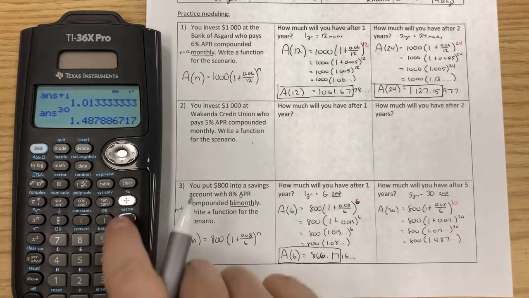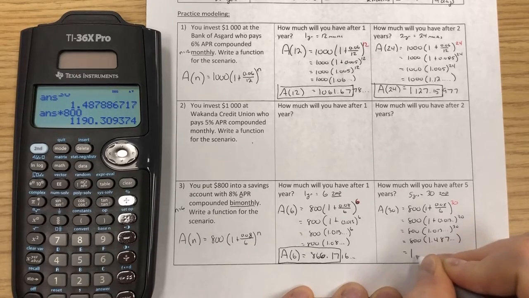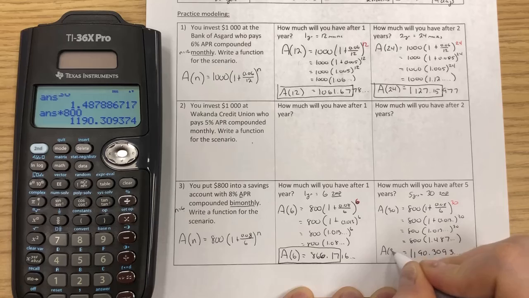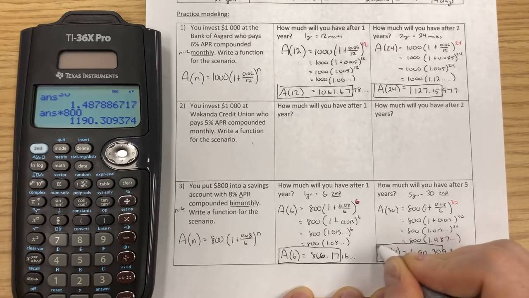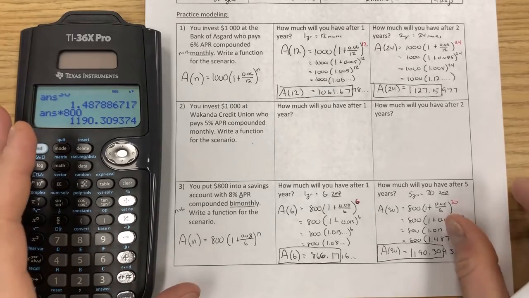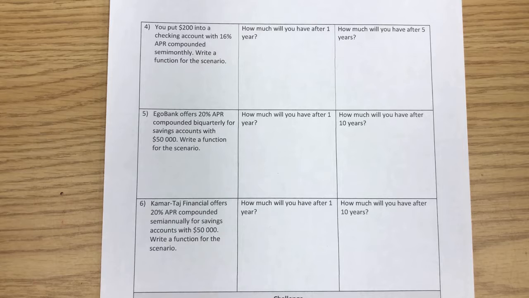I'm going to multiply that times 800. And we get 1,190.30. Almost got that next one out. Boom. And there we go. So we're going to try one more before we try a nice little thought experiment.